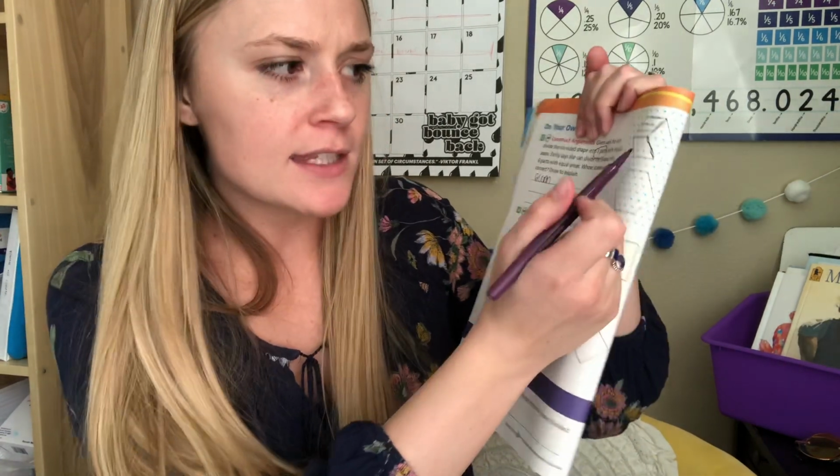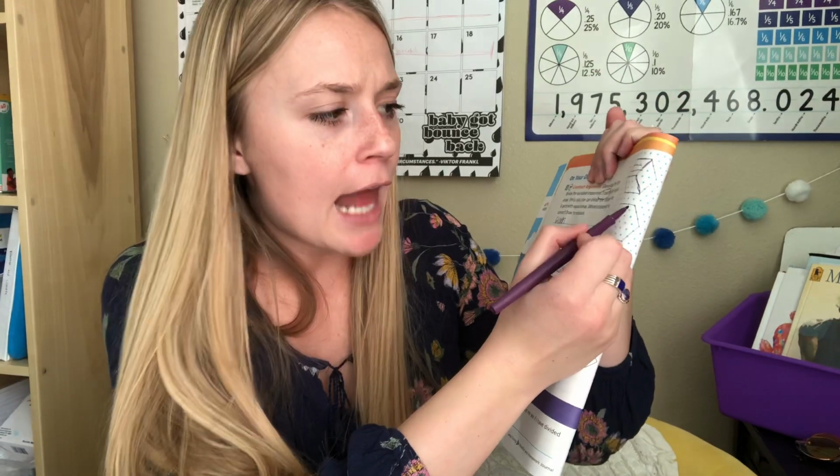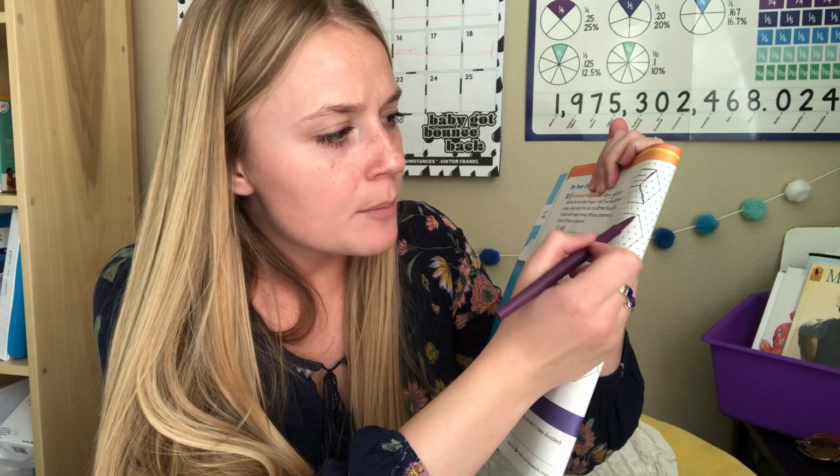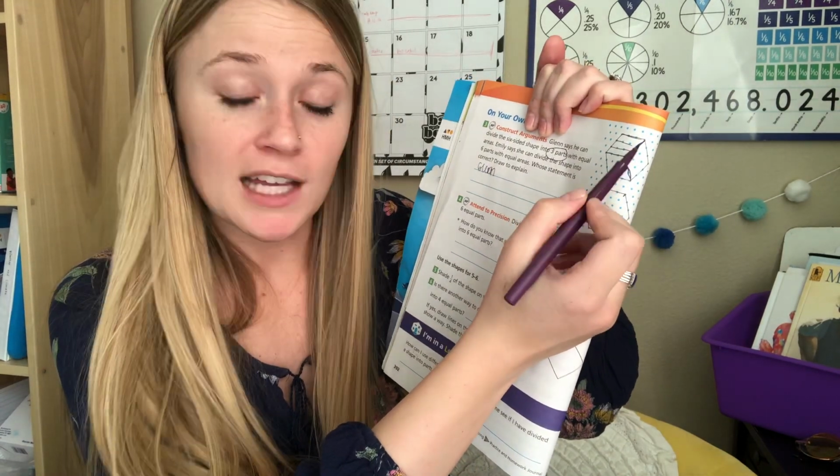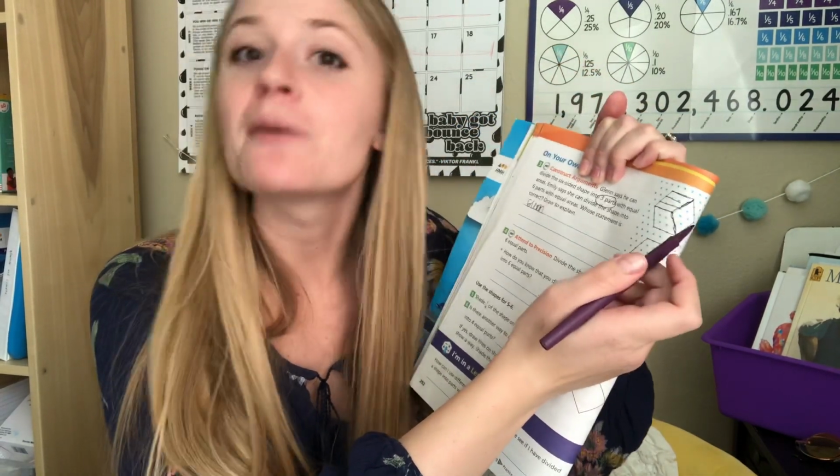So I'm going to do the same thing that I did with Glenn's hexagon, and I'm just going to double it because if I did 3 groups like this and then doubled it, that would give me 6 because 3 times 2 is 6.